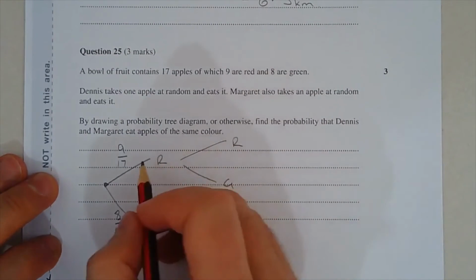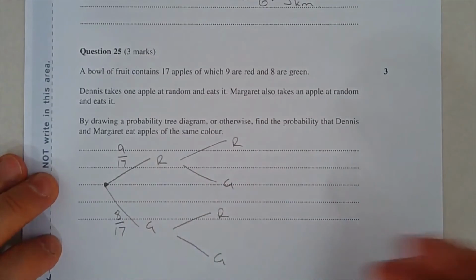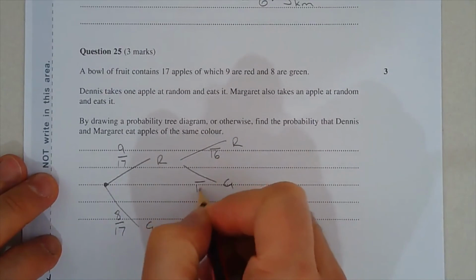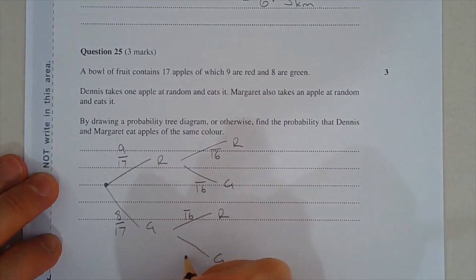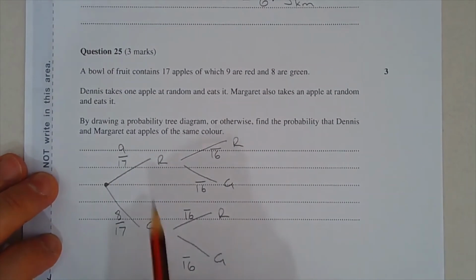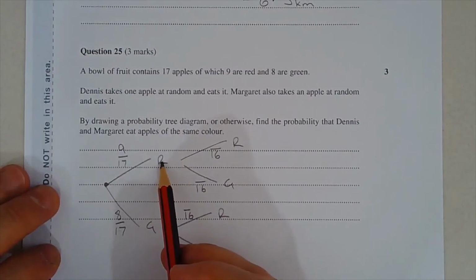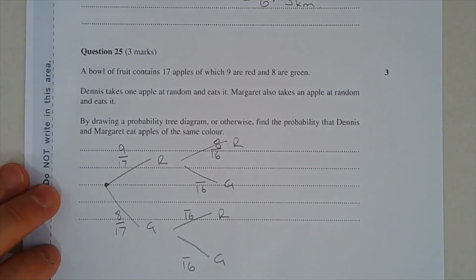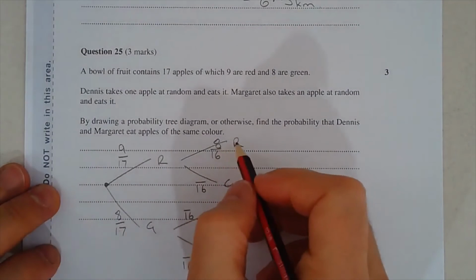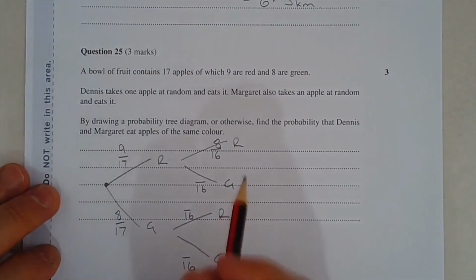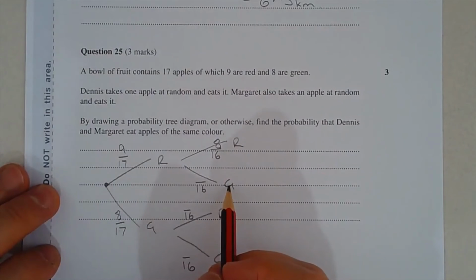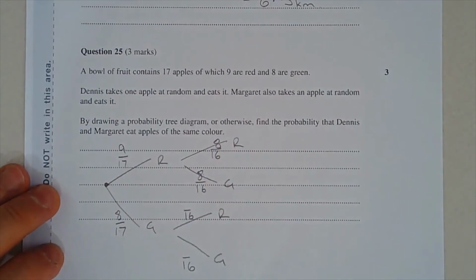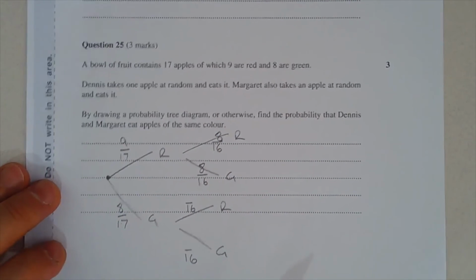Now for the second choice, we've now depleted the bowl by 1 apple. So these are going to be probabilities over 16. So we've chosen 1 red apple already, which means we now have 1 less red apple. So that'll be 8 on 16 to choose the second red apple. Green apples though are still the same in terms of the number of apples. We have 8 green apples. 8 plus 8 gives us 16. There's 16 apples in the bowl.